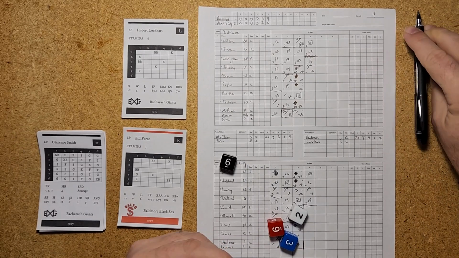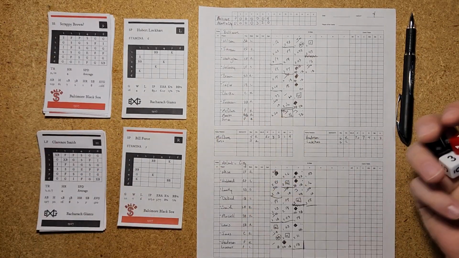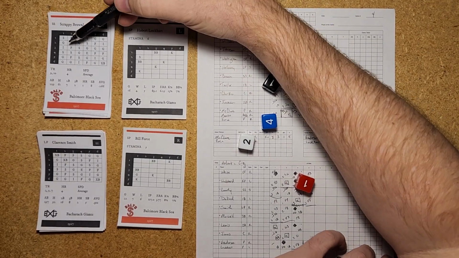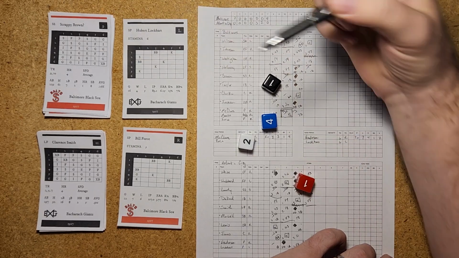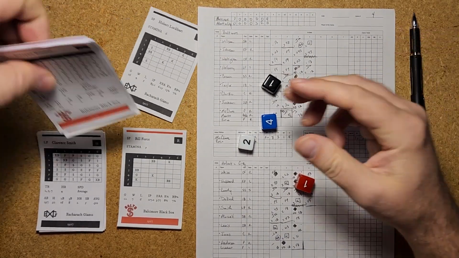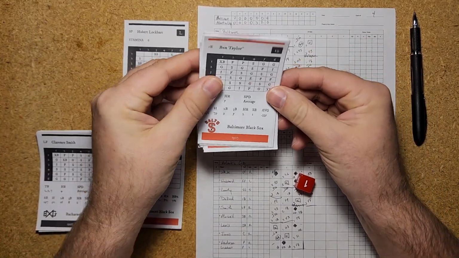So that's going to be out number 2. And that brings up Scrappy Brown. Scrappy Brown, a 1-2. Look at that. Instead of a ground out, it's a single. I knew that was going to happen at some point to this guy. So, Scrappy Brown, ironically, is not fast. He's an average base runner.